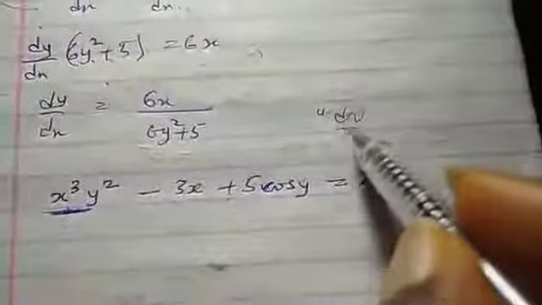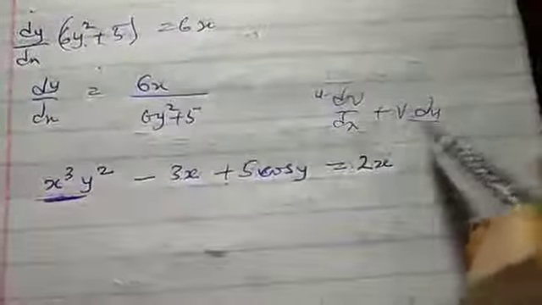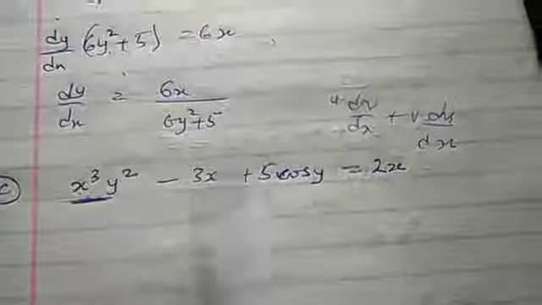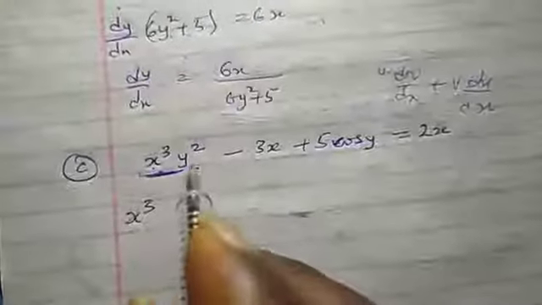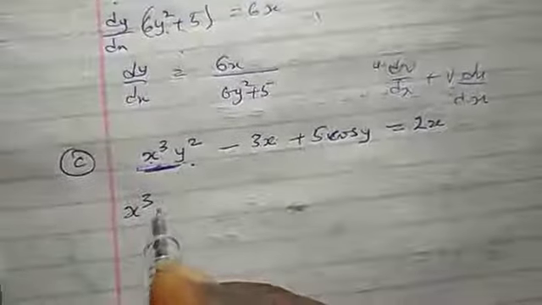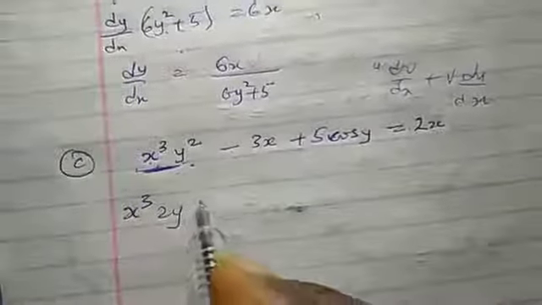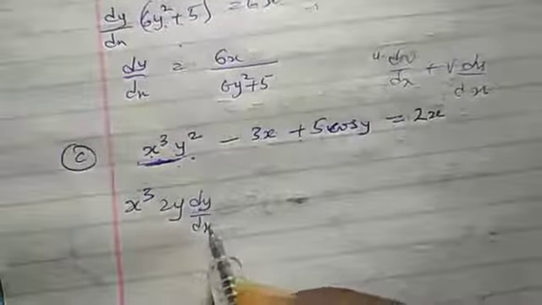Now, for this one, observe that there's a product function here. So in that case, we have to apply the product rule. And the product rule says u dv/dx plus v du/dx. What that simply means is that we take this, we differentiate this, plus we now take this one, we differentiate this one. So in that case, I will first take x cubed. I will differentiate y squared. If I differentiate y squared, I will have 2y. Well, because I'm differentiating with respect to x, I will put the dy/dx.